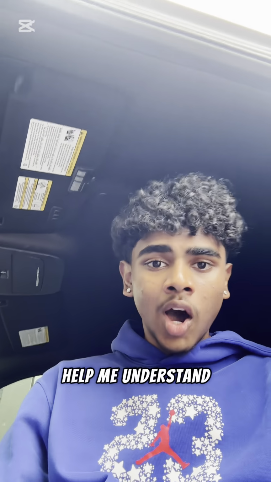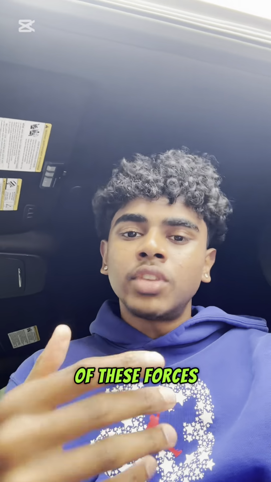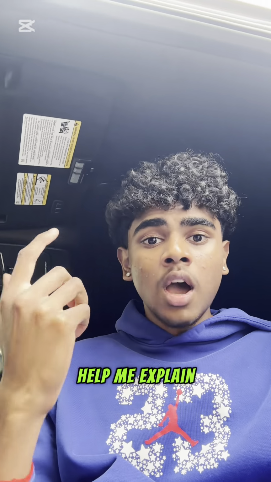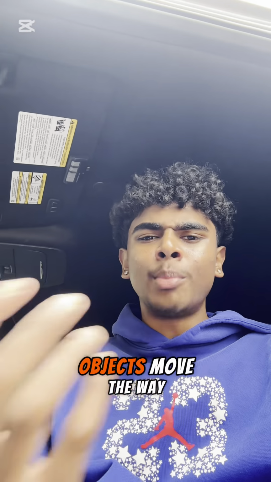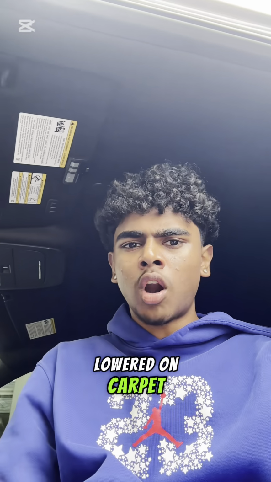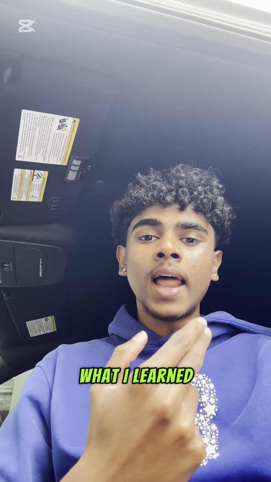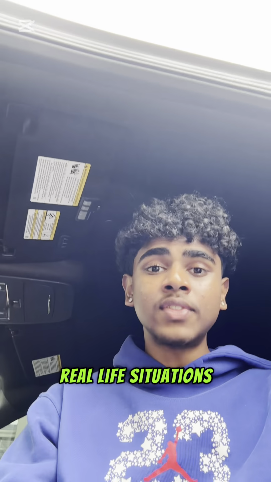The third law helped me understand action-reaction pairs in these scenarios. Gaining an understanding of these forces helps me explain how and why objects move the way they do. For example, why a box slides slower on carpet. This assignment helped me connect what I learned in class to real life situations, giving me more purpose and meaning to what I'm studying in this course.